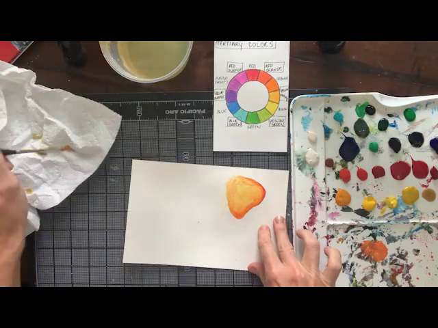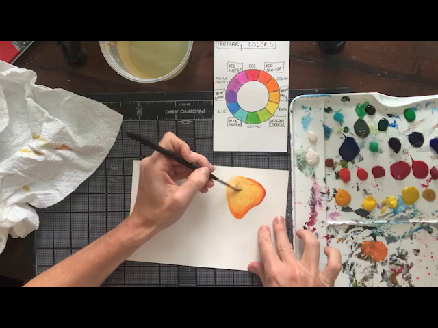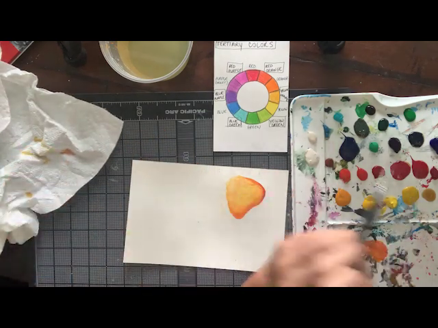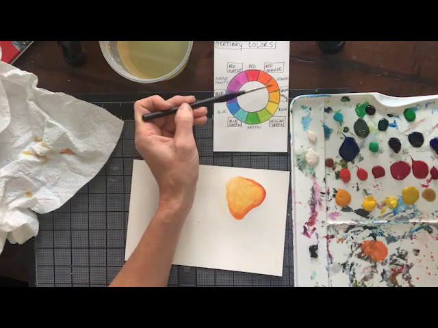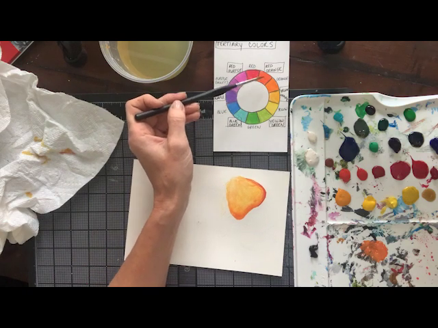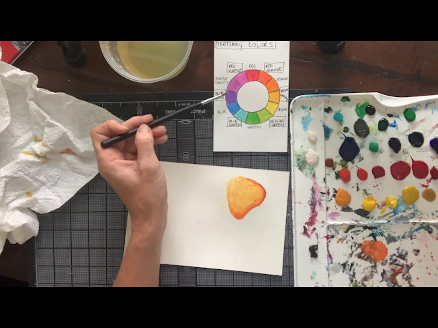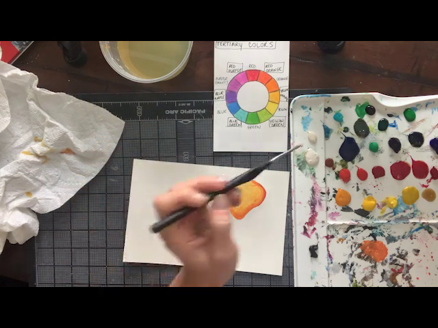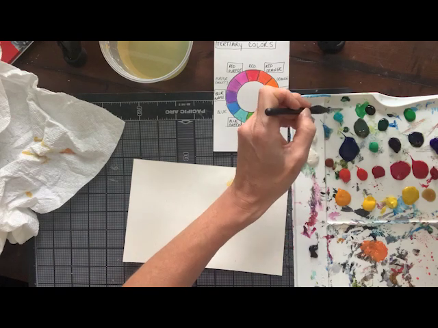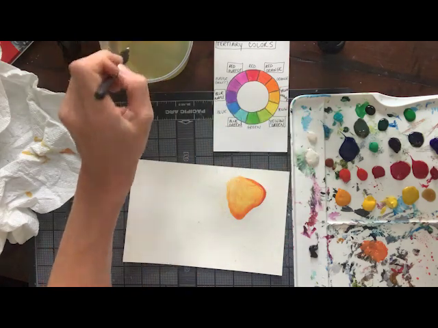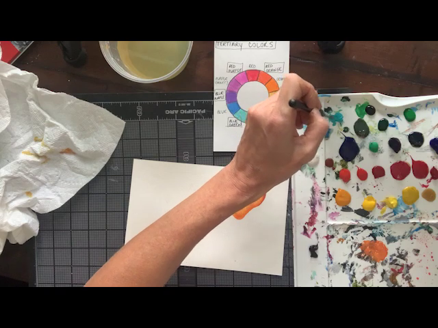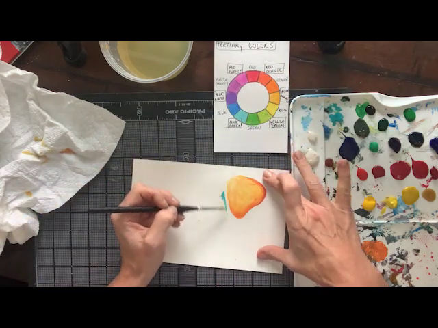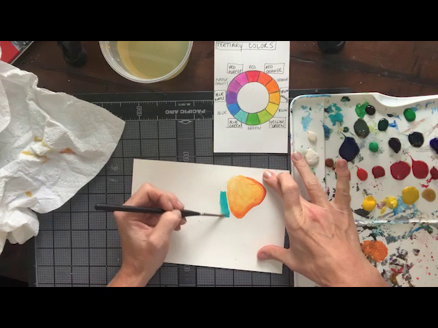Just playing. Okay, now, so we've got kind of a mix of these, right? Now we're gonna add some of these colors adjacent, and you'll get a good idea of what that looks like.